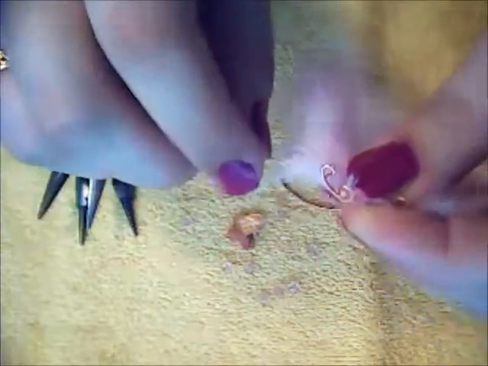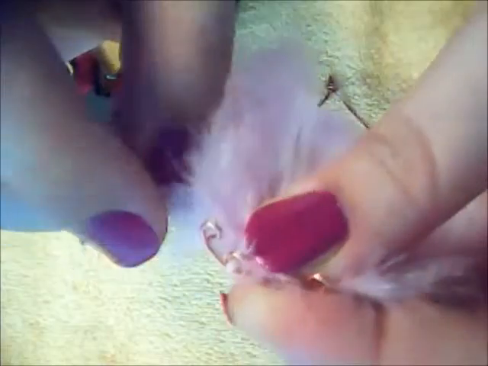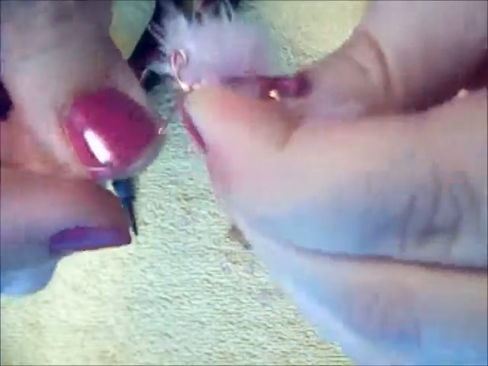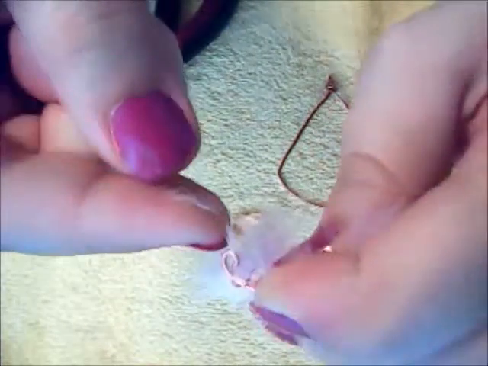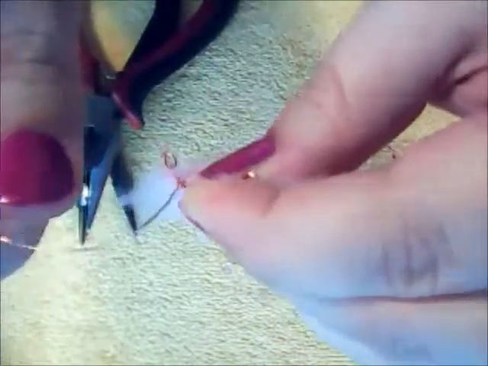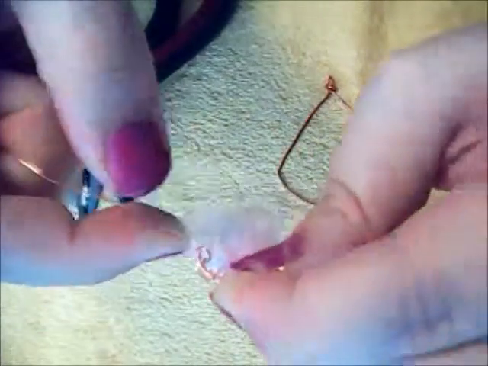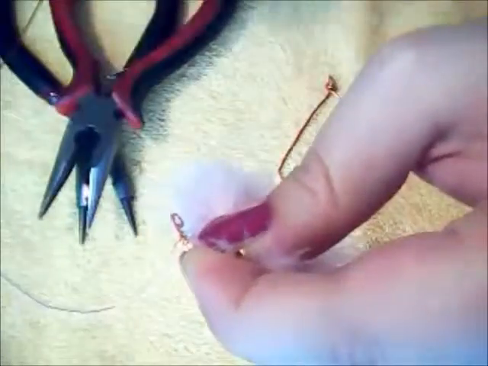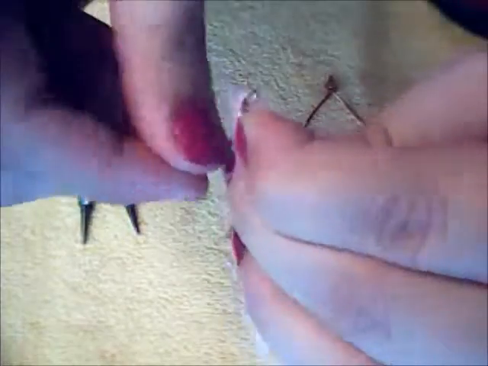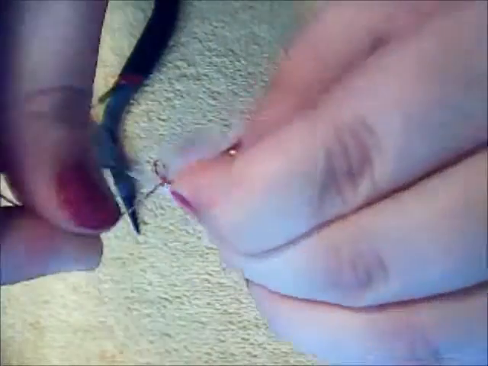The next job depends on the quality of your feathers, how soft they are, how thick is the center. So just work with this situation and improvise as much as you can. But the result should be properly fixed feathers.